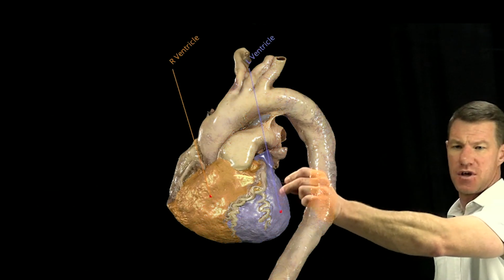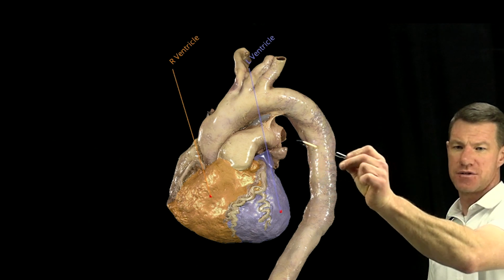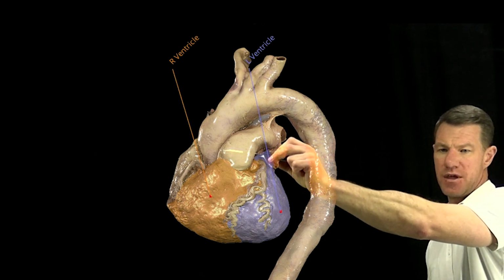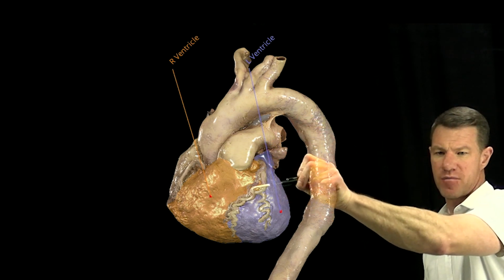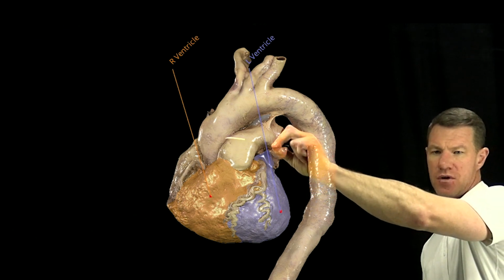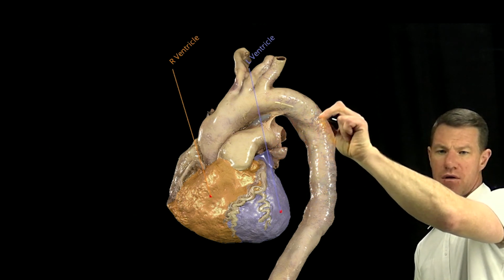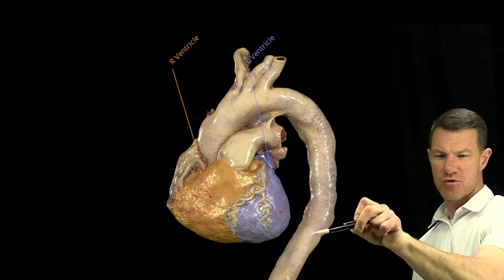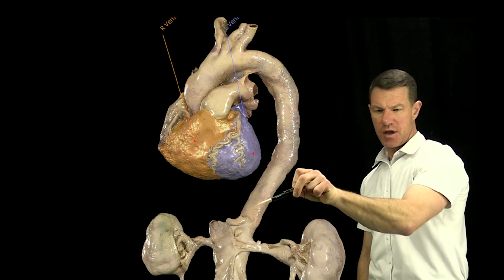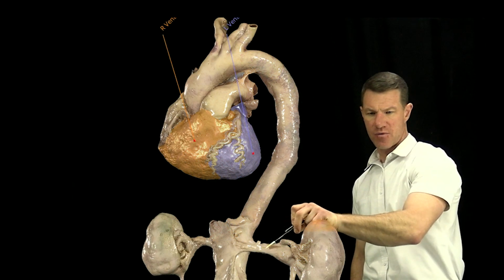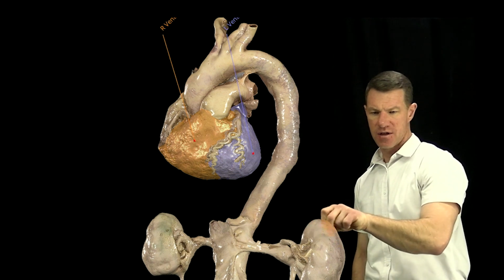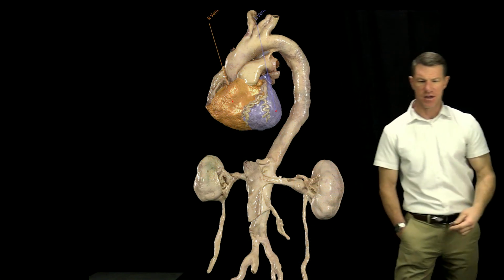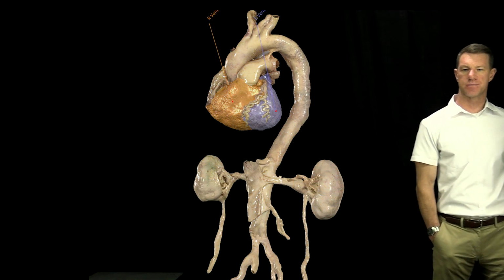From those, you can see here is our pulmonary trunk that comes out to the lungs. The aorta comes off from back here in the left ventricle. Ascending aorta, aortic arch, descending. This follows the structures of the spinal cord and descends down. We have our renal arteries out to our kidneys and it descends on down to the lower extremities.